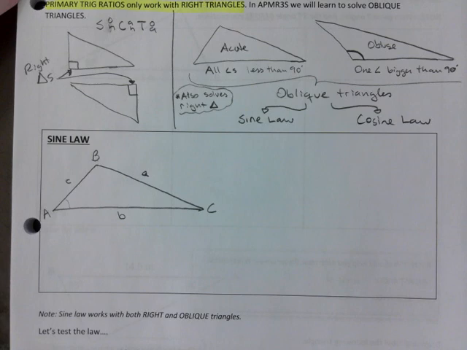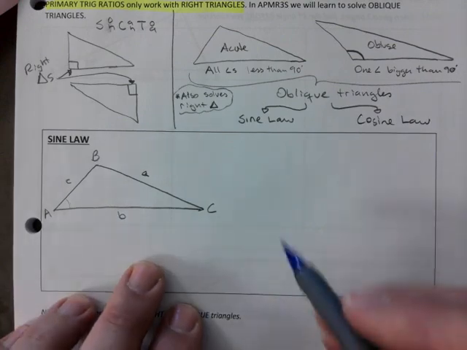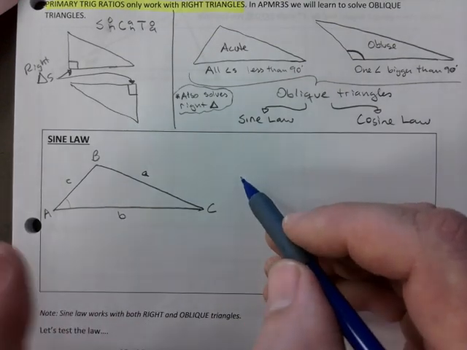So I don't always do that. I sometimes break the rule and call the side that I want to find X. But this is your safest bet. So here we go. Sine law states this.